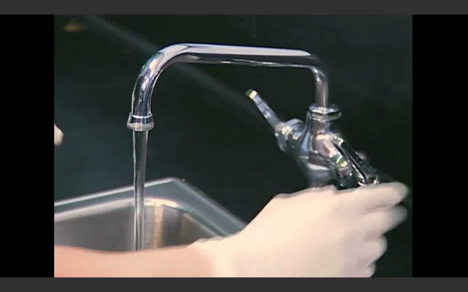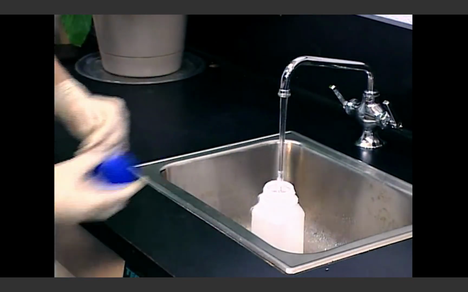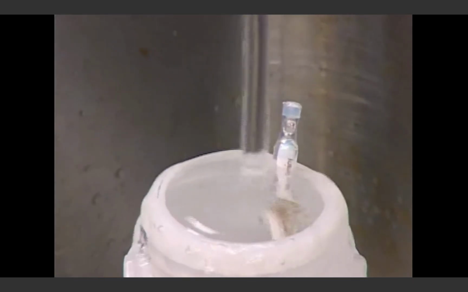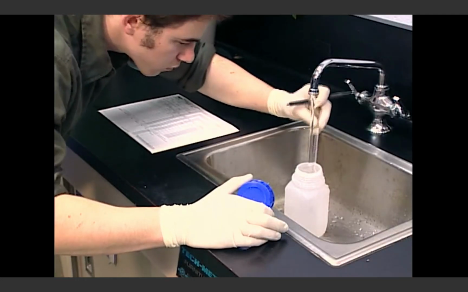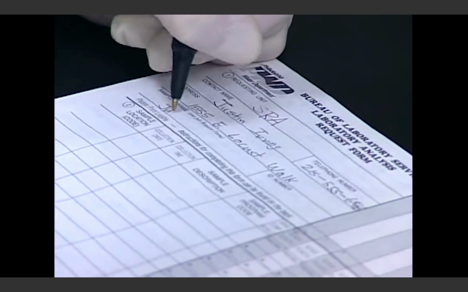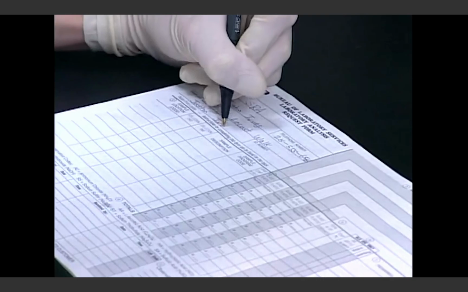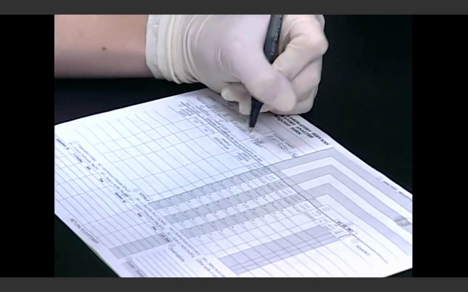Begin sampling by opening the cold water tap and letting the water run for 2 minutes or until the water temperature stabilizes to clear the service line. This time can be used to fill out the label or tag. Always use waterproof ink. The sample forms can also be filled out immediately following the collection of the sample, but should be completed as soon as possible to ensure the information is accurate.